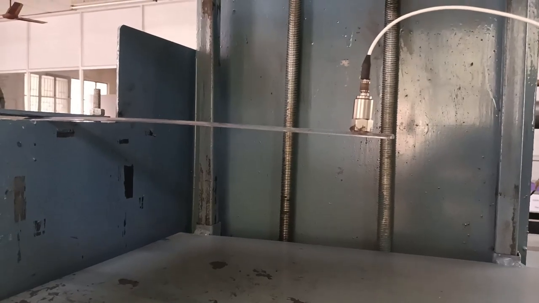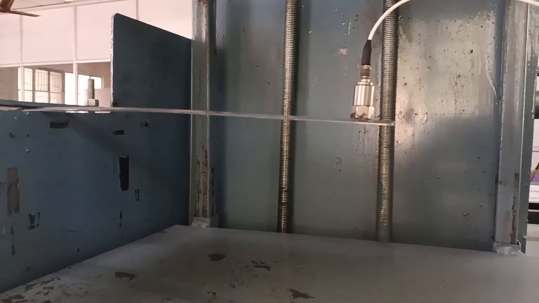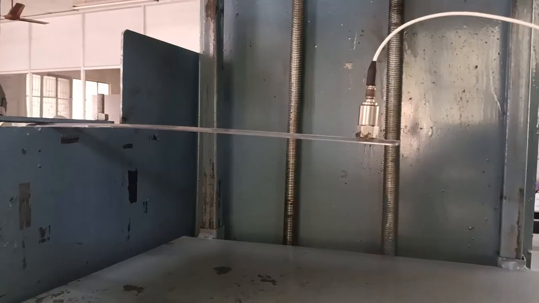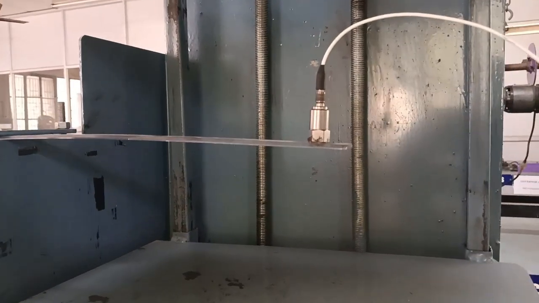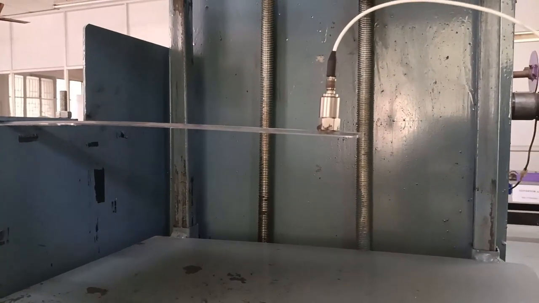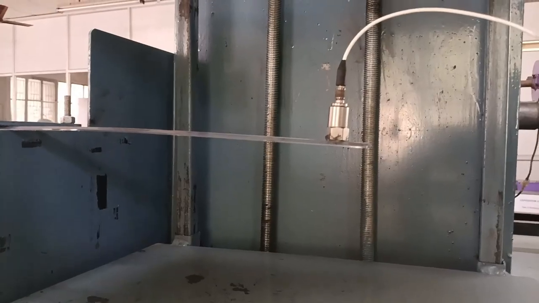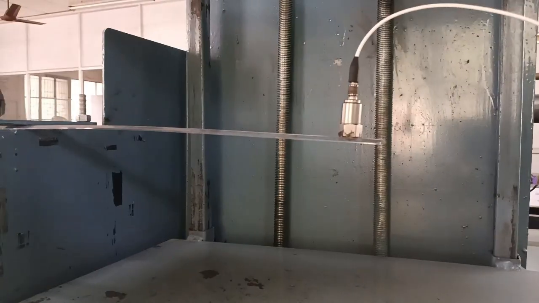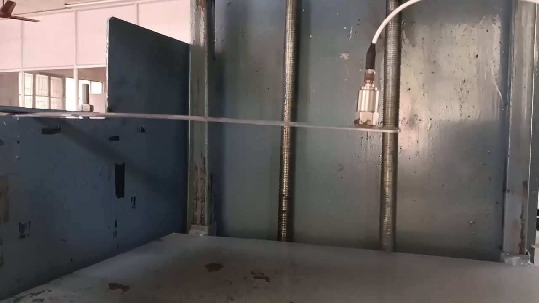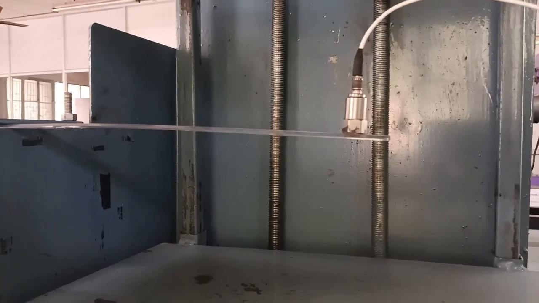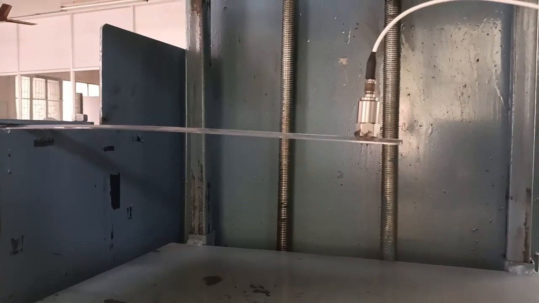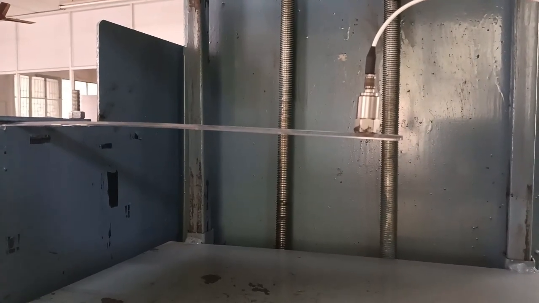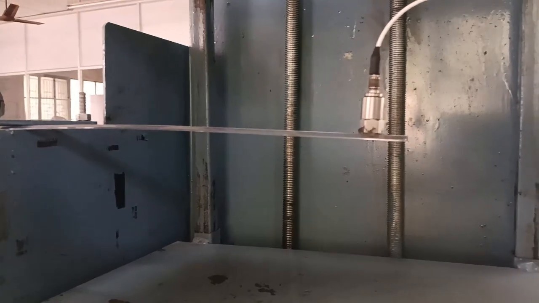So this is the setup. We have a beam which is fixed at one end, the other end is free, and the sensor is placed on the free end. It is wax mounted, adhesive mounted. There are two types of mounting: stud mounting using a fastener and adhesive mounting. I have used wax, and we have mounted the accelerometer on the free end.